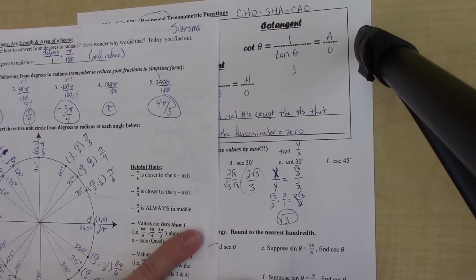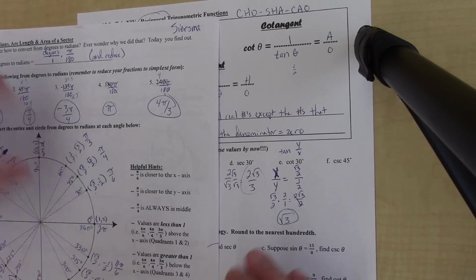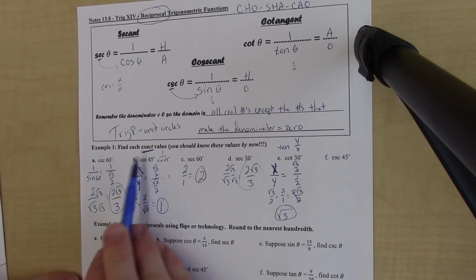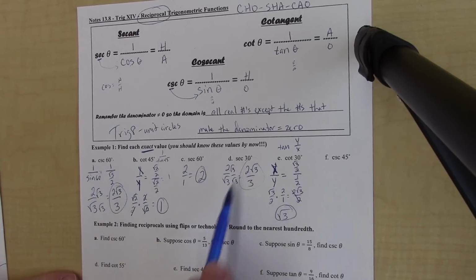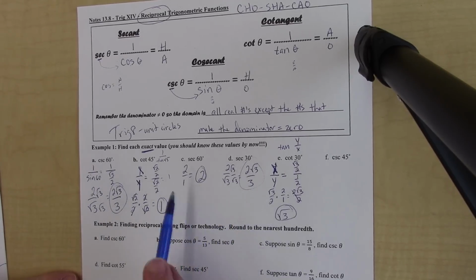Notice none of these are decimals. When I say I want exact values, I don't want decimals. I want exact values, which are written as fractions that I can reduce as much as possible.